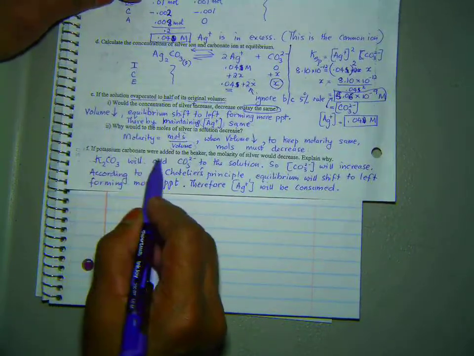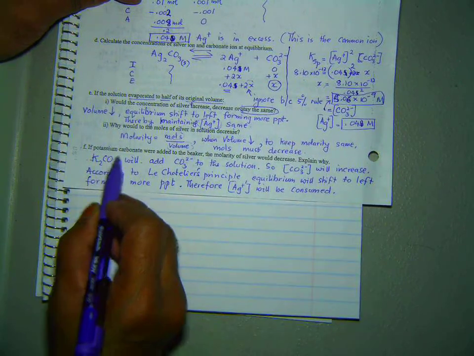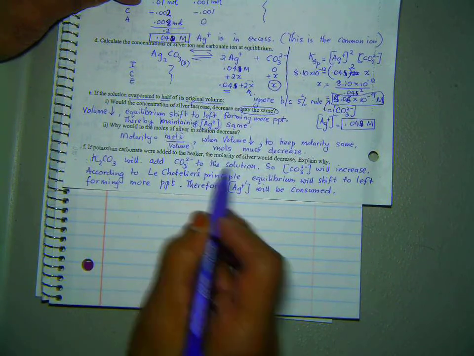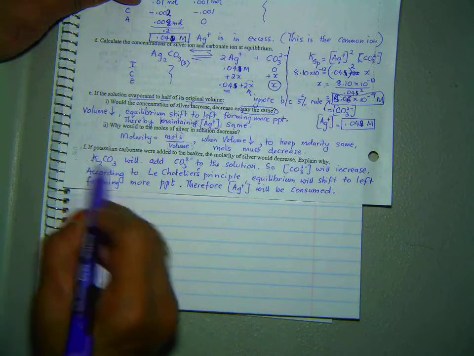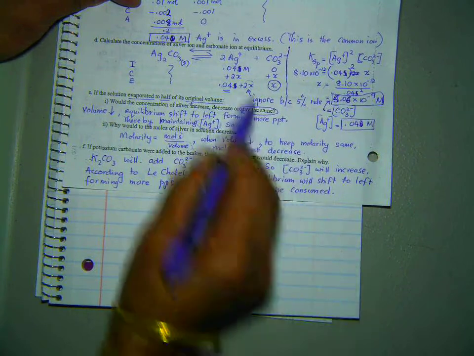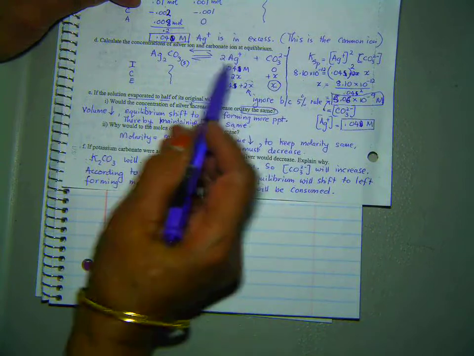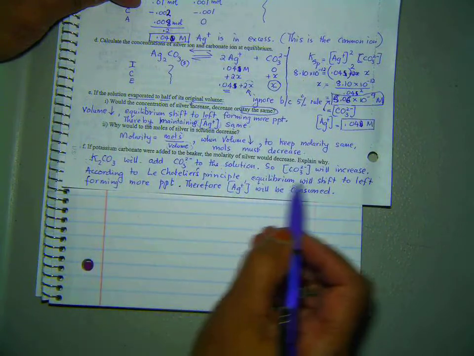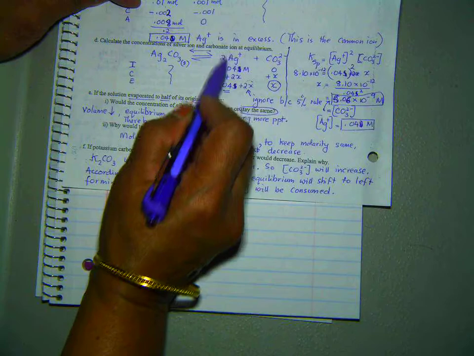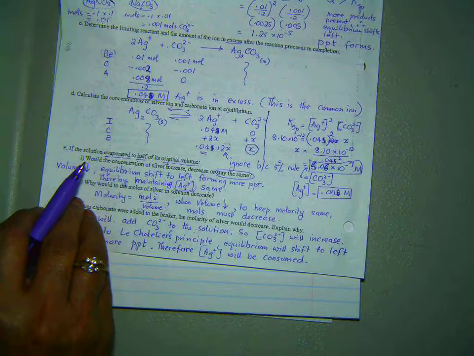If potassium carbonate were added to the beaker, the molarity of silver would decrease. Explain why. When potassium carbonate is added, we are just adding carbonate ions to the solution because it's an alkali metal salt. You can see the solubility rules are coming into the picture here. So carbonate concentration will increase, but that is again a stress applied to an equilibrium system. The equilibrium will shift towards the precipitate, thereby using up silver ions also. So silver ion concentration decreases. All right, thank you.